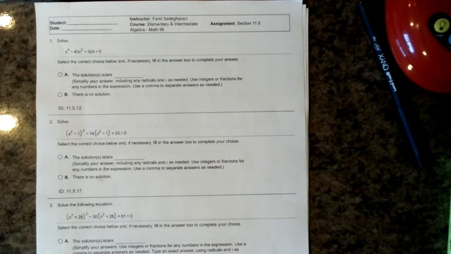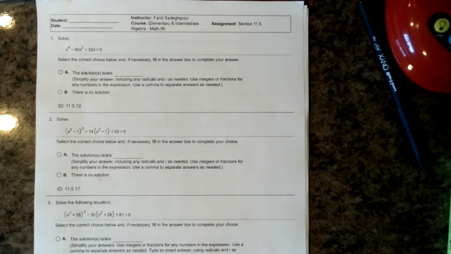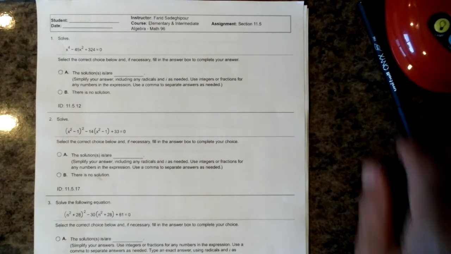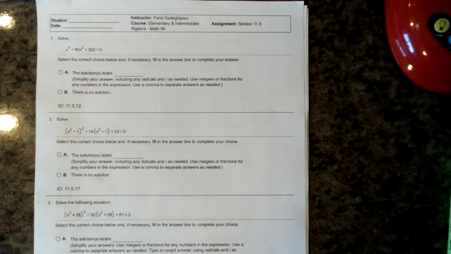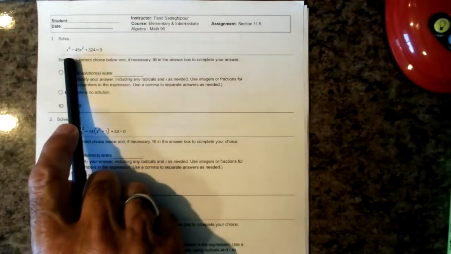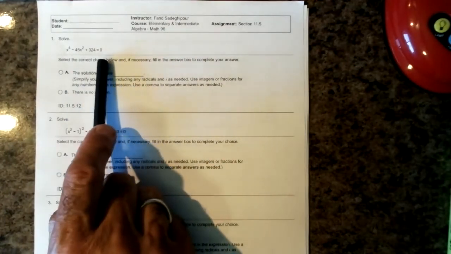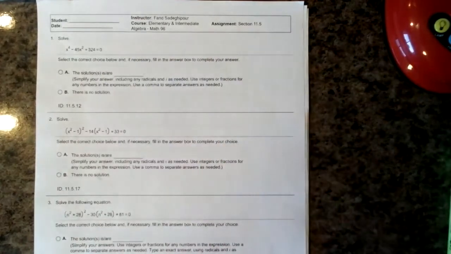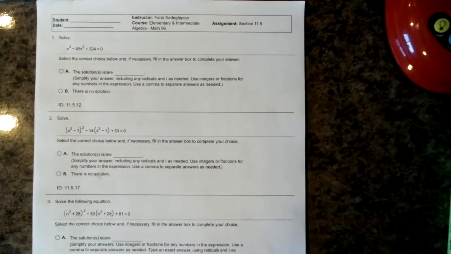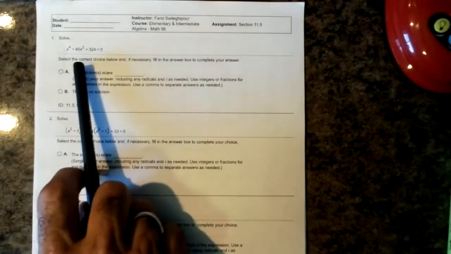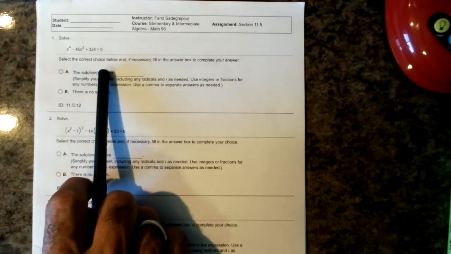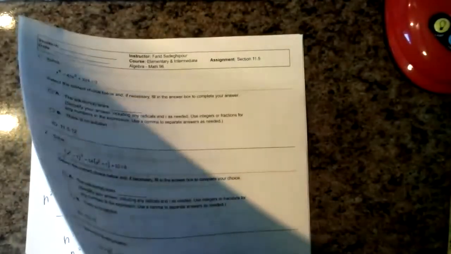Section 11.5, how to solve the quadratic equation, but these are special equations. Instead of having the second power, you're dealing with a fourth power. The process is very similar to a quadratic equation. So solve this equation, select the correct choice below. So we start with problem number 1.